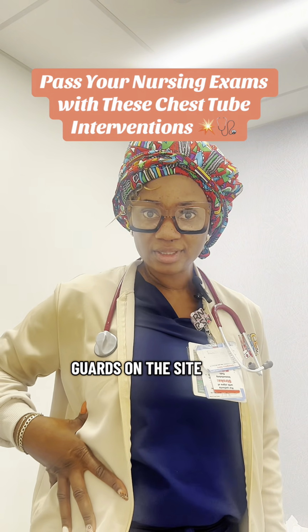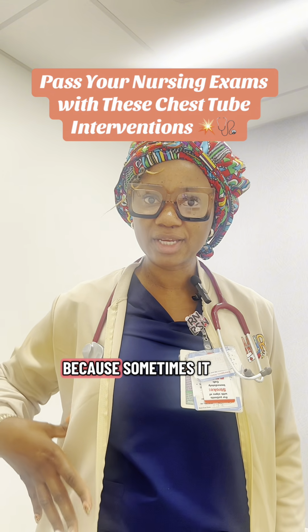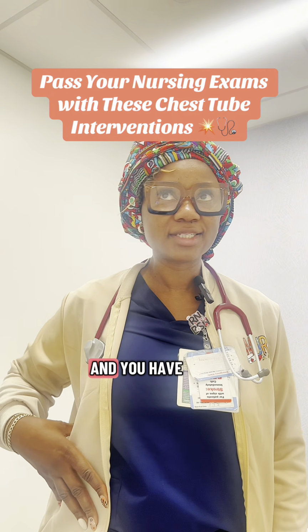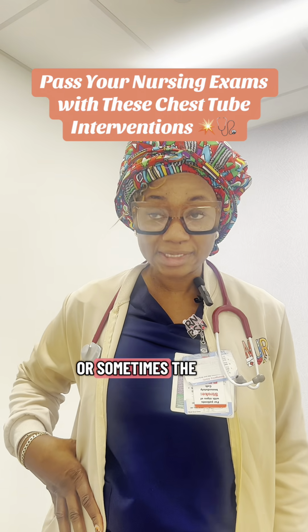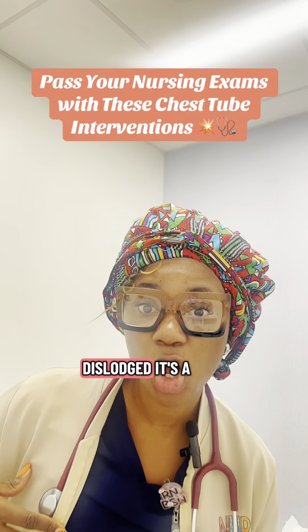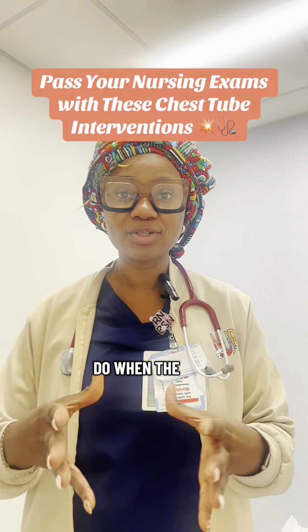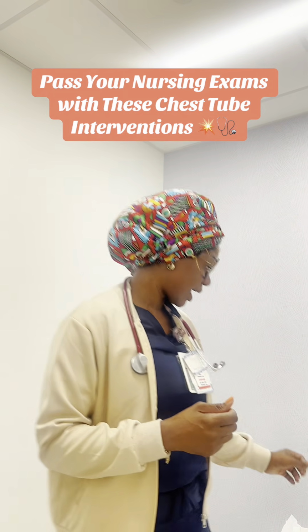There will be gauze on the site. Is it draining? Is it dry? Make sure you assess because sometimes it can be leaking and you have to know what's happening. Or sometimes the chest tube will get dislodged. When it gets dislodged, it's a big emergency, right? What do you do when the chest tube gets dislodged?